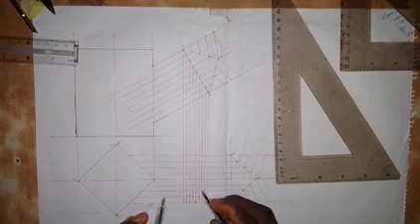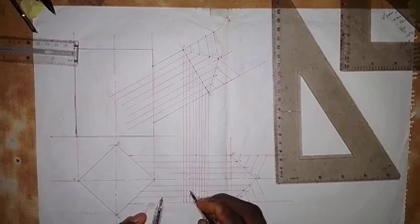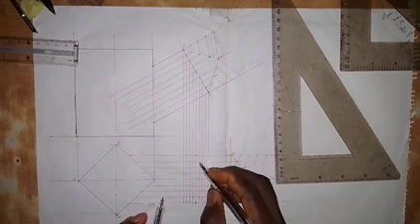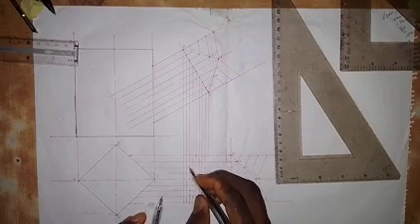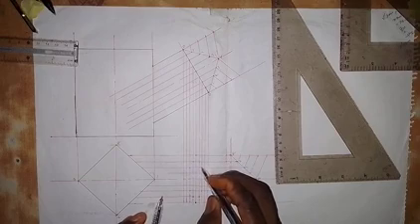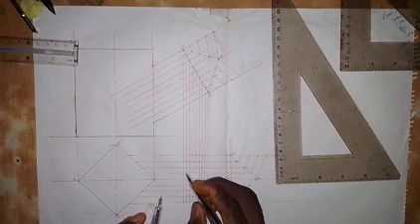So 2, they intersect at this point. And we also have it at this point. So we also have it up here too. So we have 3 here, we have 3 here, we have 2 here, and then we have 2 here. So here we have what? We have 1. And then on this side we have 1 here.